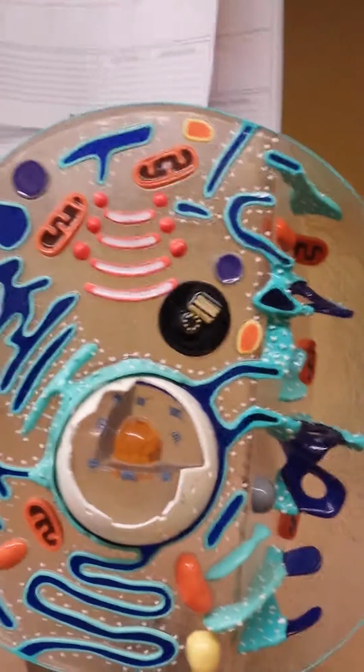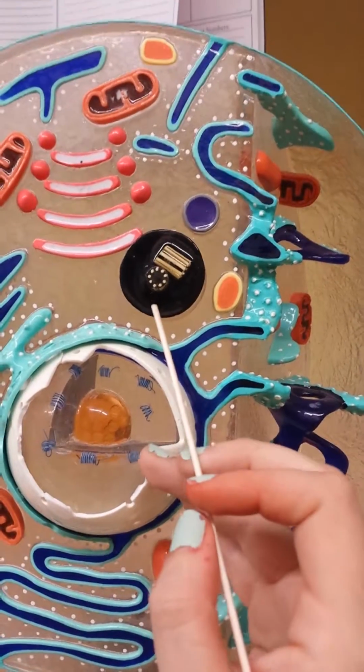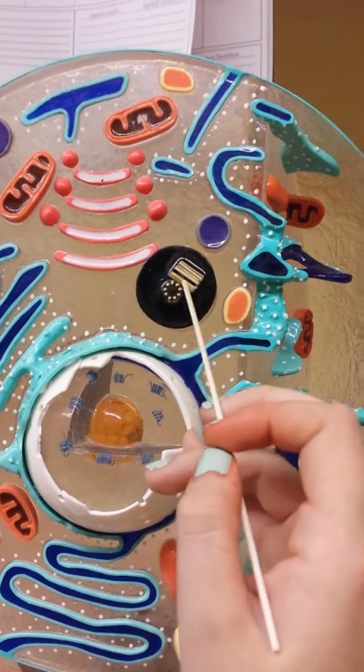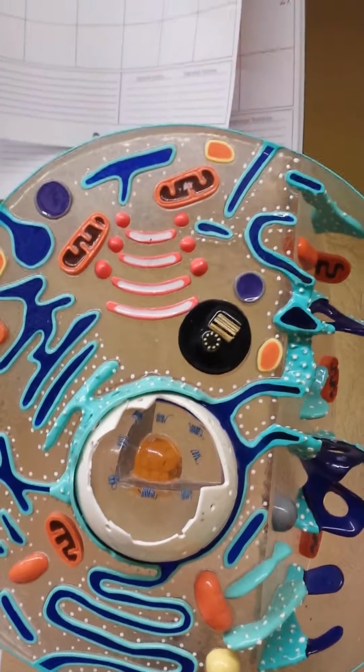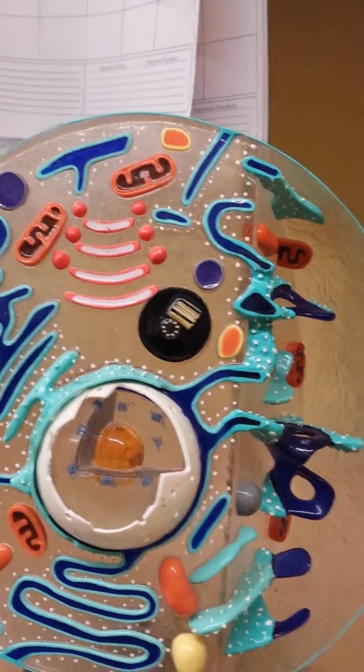The next is the centrosome with centrioles. So this is this little black thing. The centrosome is the whole thing. The centrioles, there's each of these, they participate in mitosis. They help pull apart the chromosomes.